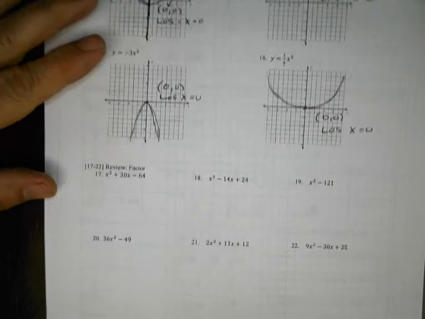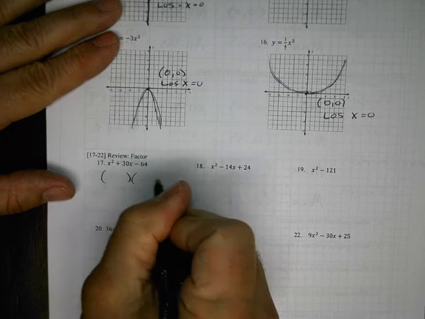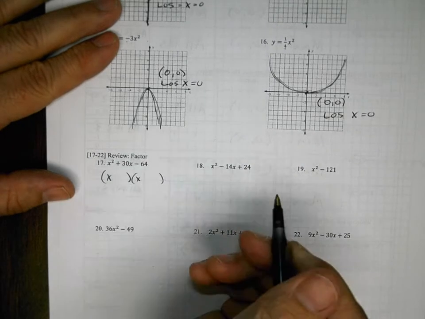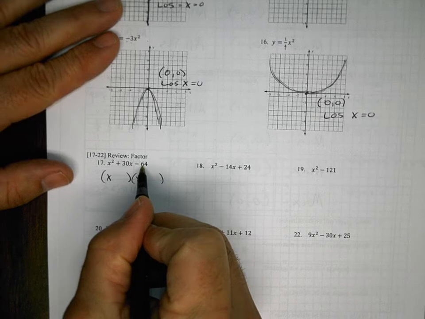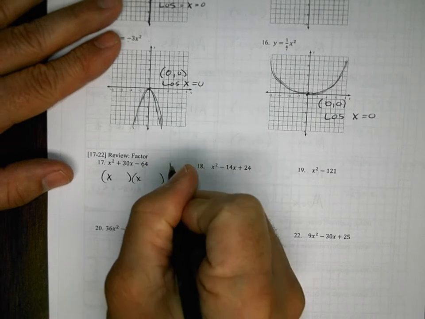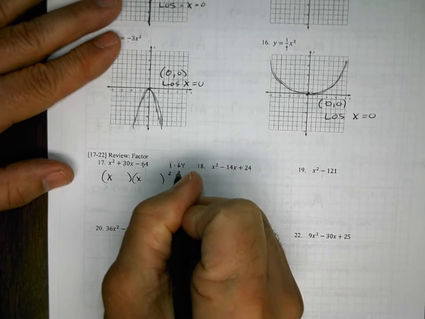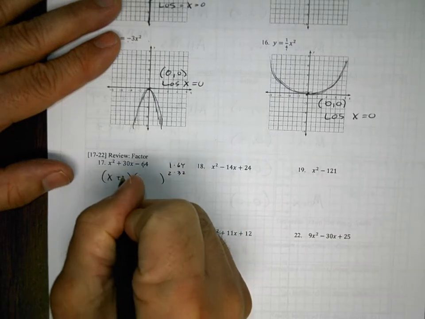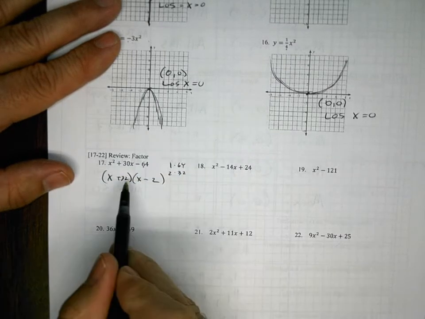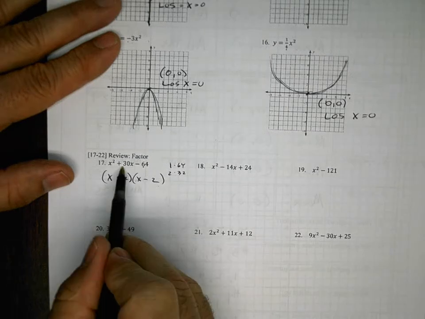Okay, let's do some factoring real quick. Well, this guy looks like it's x, and it looks like it's going to be what? Could it be, I've got to write this down, 1 and 64, 2 and 32. Oh, there it is. I'm going to go plus 32, minus 2. 32x minus 2x equals 30x.